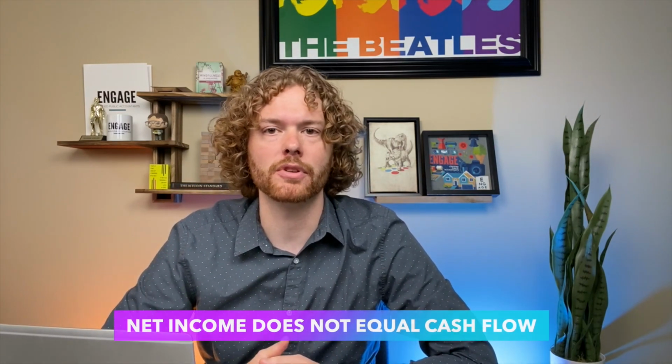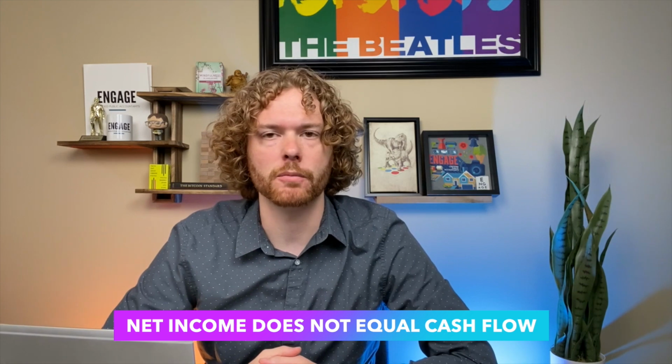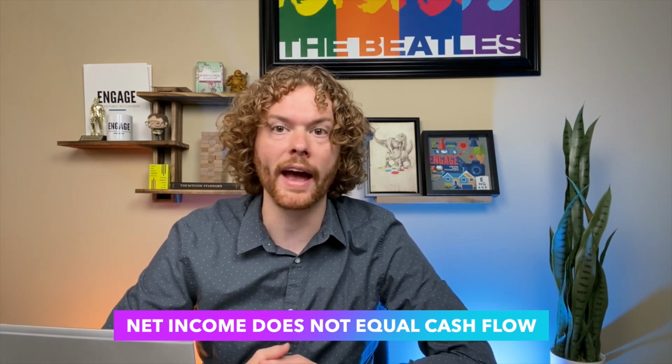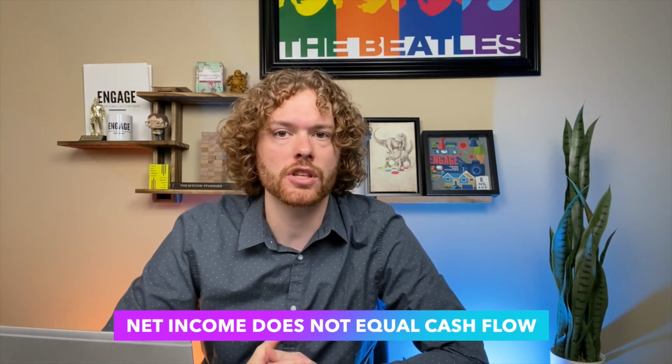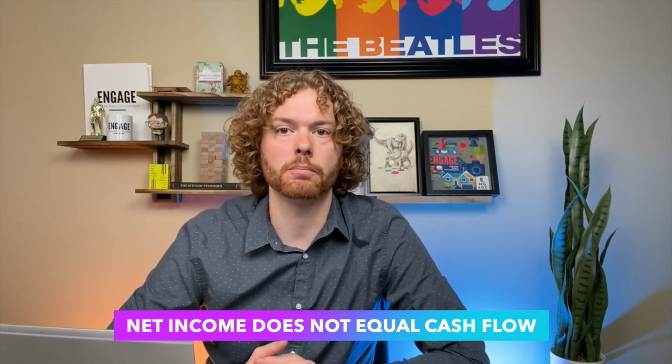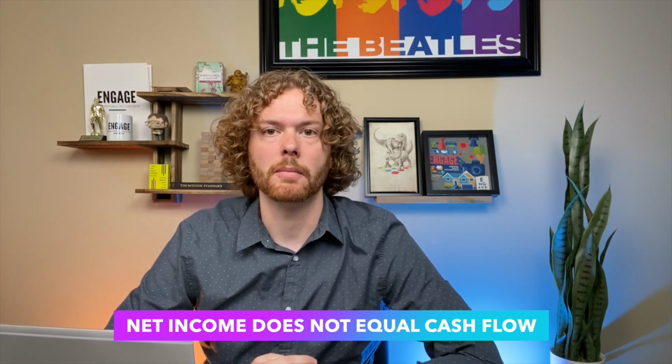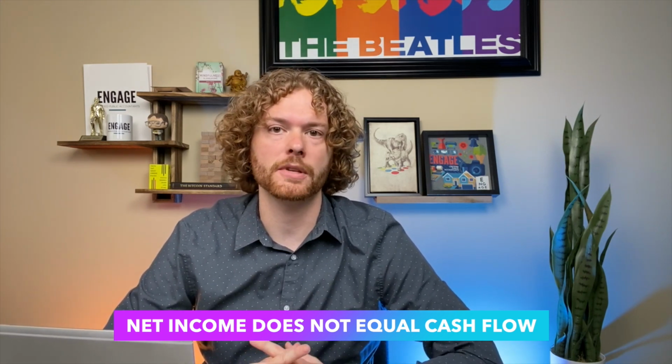It's important to remember that net income or net profits from the business that you see on your profit and loss statement don't necessarily equal cash flow. Think about accounts receivable. That income shows up on the profit and loss statement, but no cash was received. Accounts payable, amounts that you owe vendors, work in the opposite way.